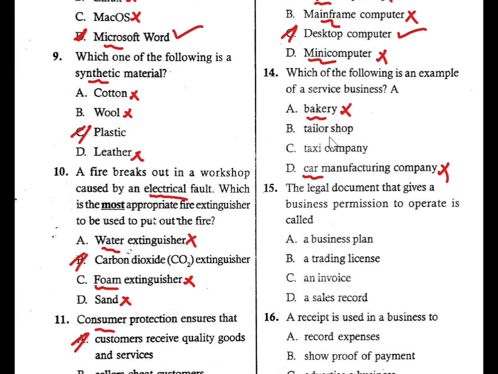Why? Hybrid means it offers a service and also offers goods. For example, if you go to have clothes sewn for you, that is fine, and the tailor can also make some clothes, some suits, and sell them to you. Therefore the suit is a good, and this one is hybrid. What about the taxi company? The taxi company provides a service, that is transportation, rather than producing or selling tangible goods. And therefore, a service business here, number 14, the answer is C.